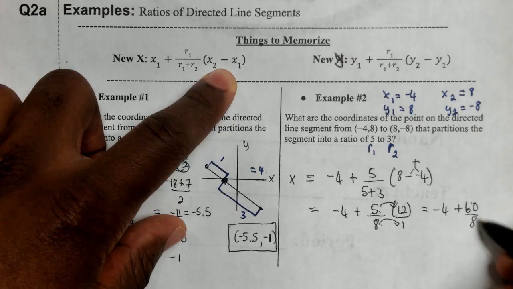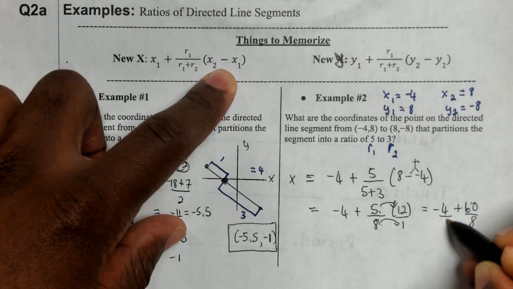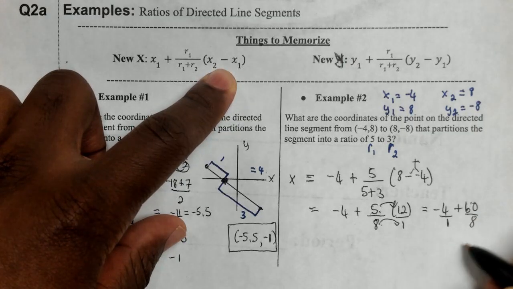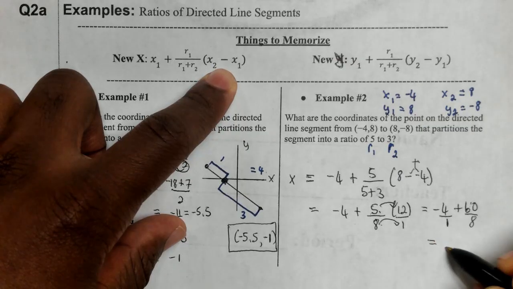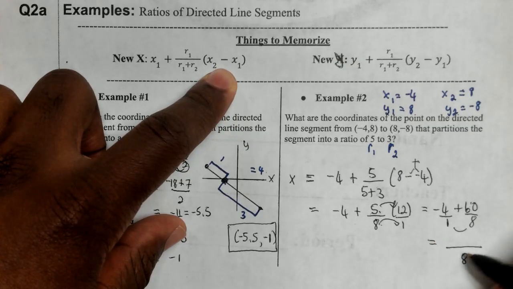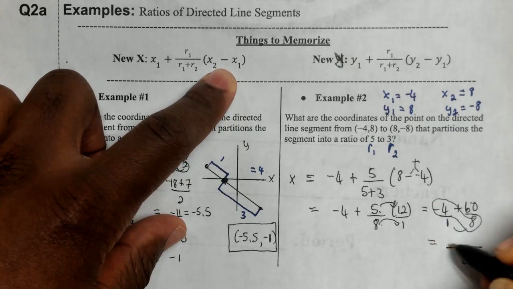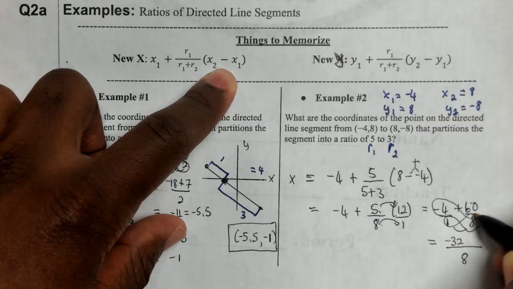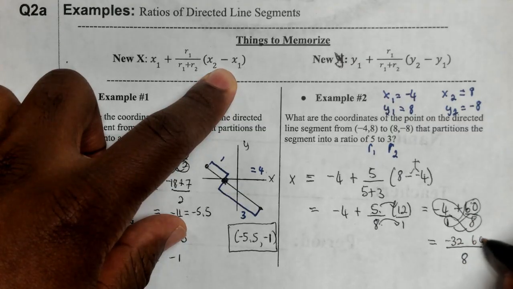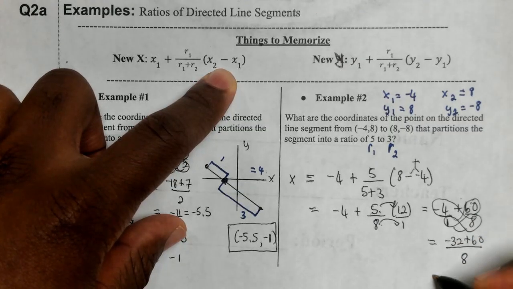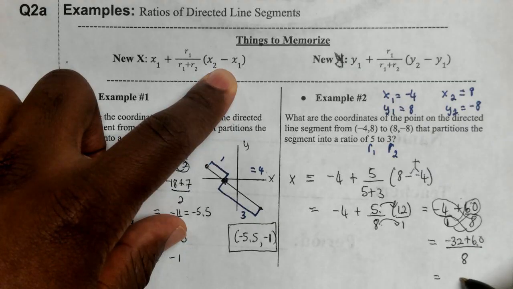You can't divide 60 by 8, so now you need to simplify it. The denominator here is a 1. So you get a common denominator by multiplying these two. You get 8. Cross multiply, you get -32. Cross multiply, you get 60. And then what are we doing? We're adding. So -32 plus 60, I believe, is 28.